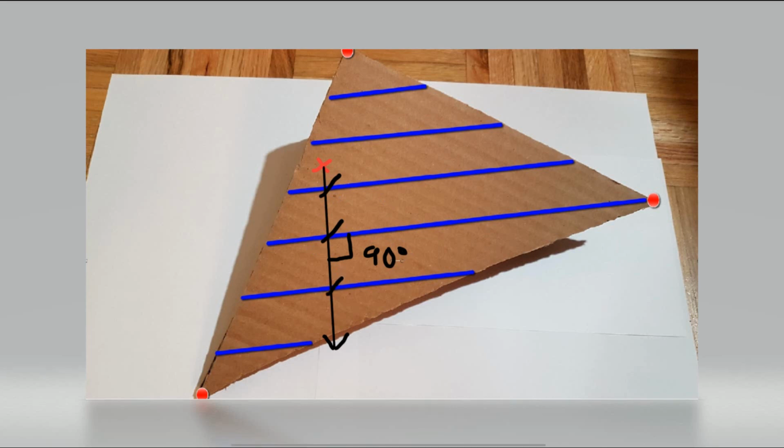Now the question is, can one particle from here travel to here? The answer is no. One particle from here is going to travel in this direction, and one particle from here is going to travel in this direction. As I said already many times, the trajectory has to be perpendicular to the contour lines with an angle of 90 degrees.